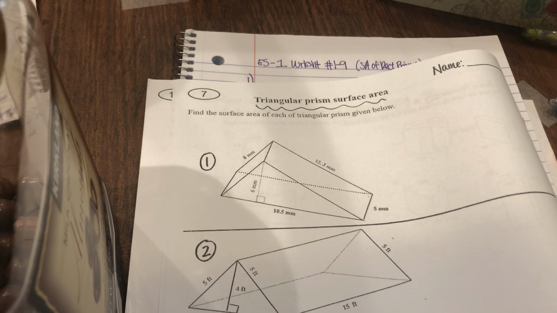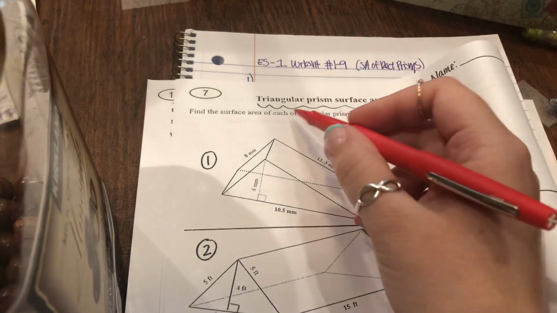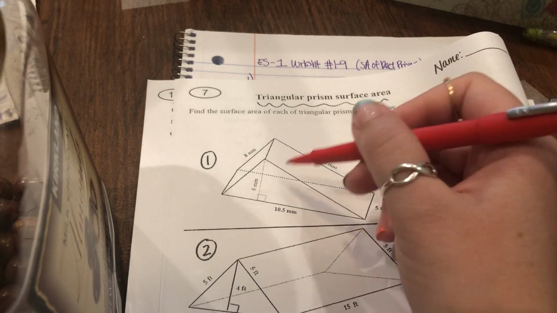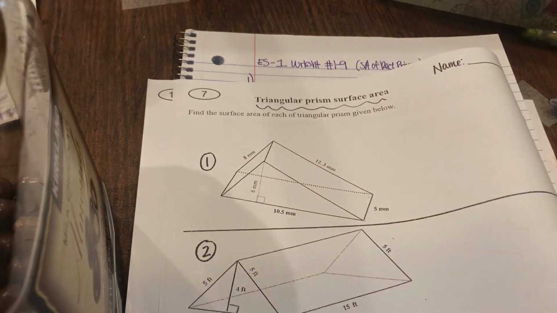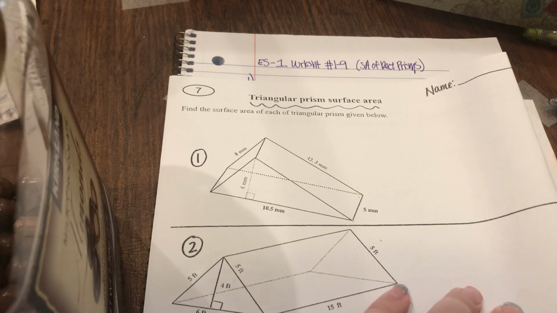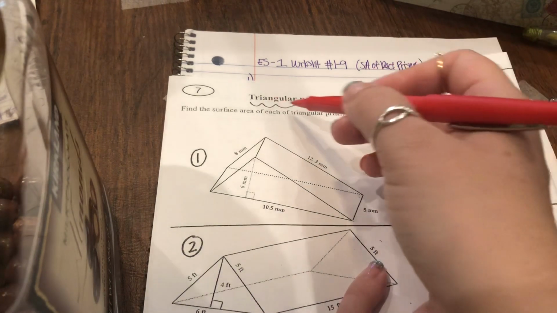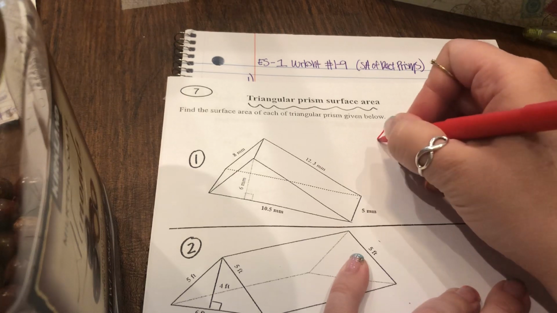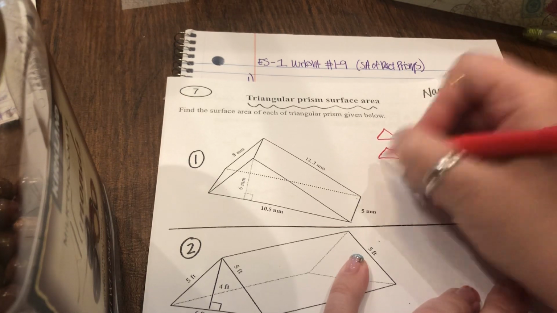Today we're going to get you started on your triangular prism surface area worksheet for homework. So if I take a look at this, I know it's a triangular prism because that's the title of the worksheet, so obviously they're all going to be that. But I could also look at my drawing and it doesn't come to a singular point, so I know it's not a pyramid, it's a prism, which means I have two identical bases. And my bases are whatever that first word is, a triangle. So I'm going to have two triangles, okay?